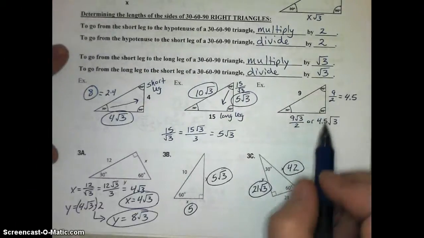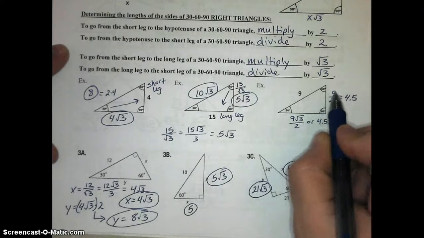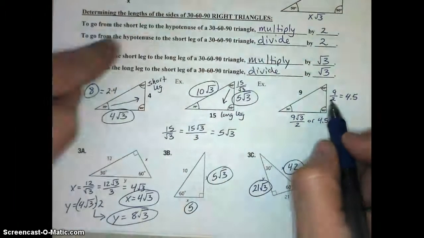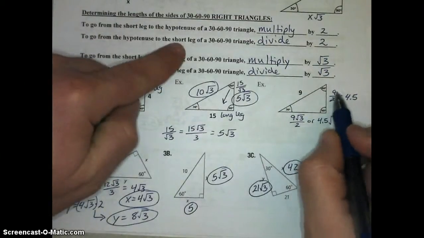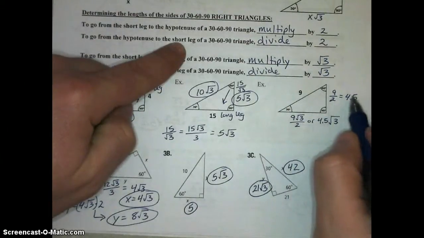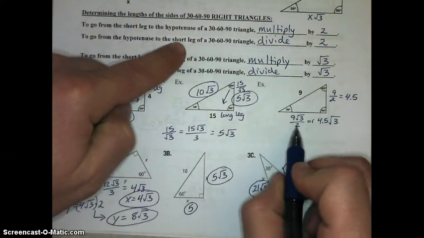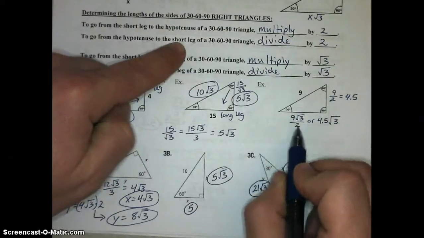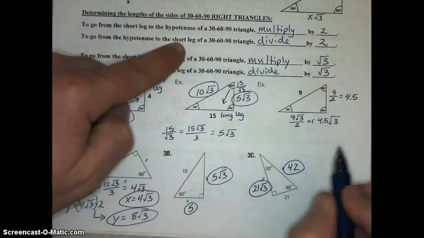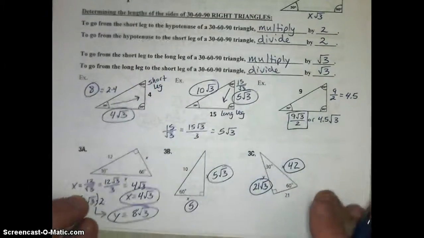All right, for this one, we are given the hypotenuse is 9, so the short leg is just half of that. We take the hypotenuse and divide by 2 to get the short leg. So it's either 9/2 or 4.5, however you care to write that. And then we take that short leg and multiply by root 3 to get the longer leg. So we can either write it as 9/2 root 3 or 9 root 3 over 2, or you can write it as 4.5 root 3. Chances are this is the better way to write that answer.